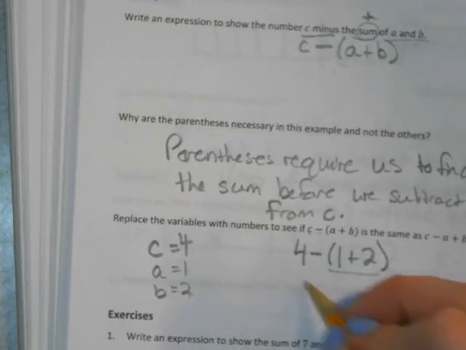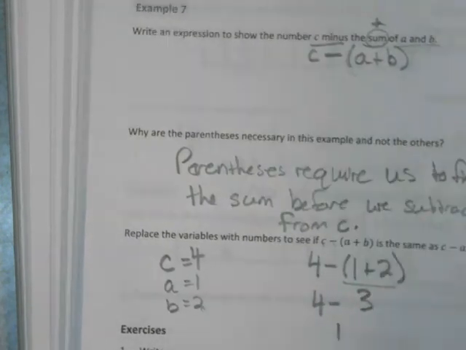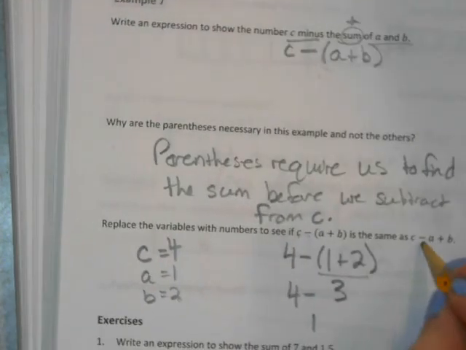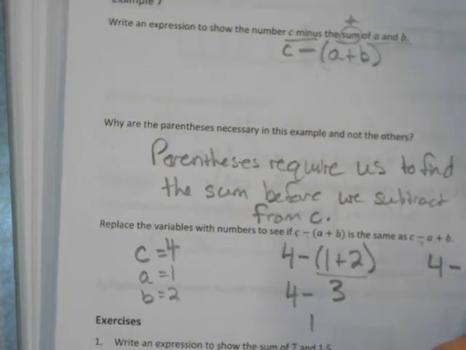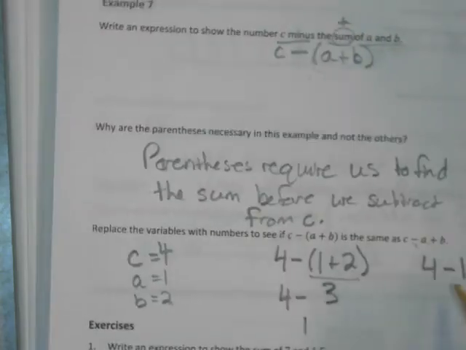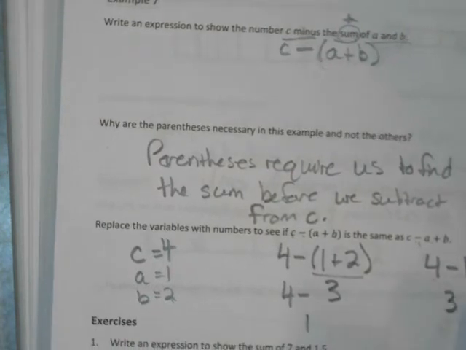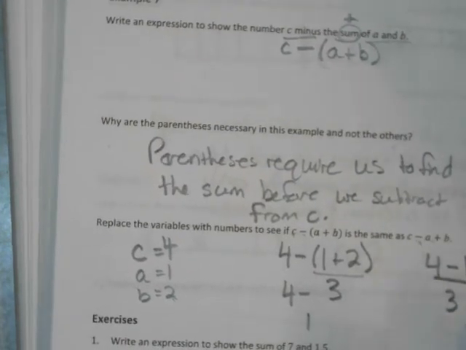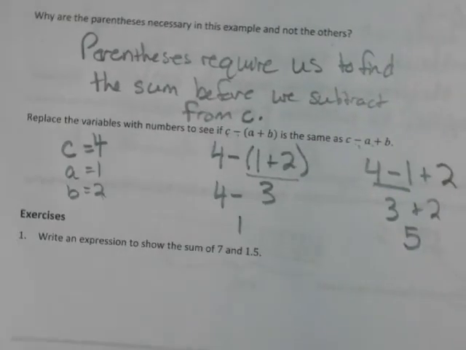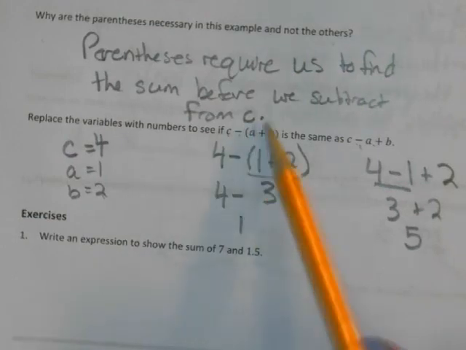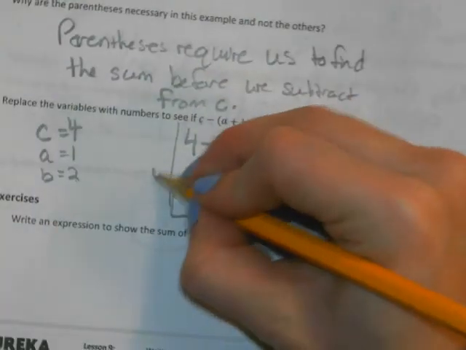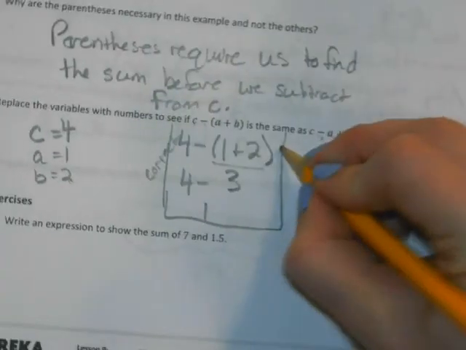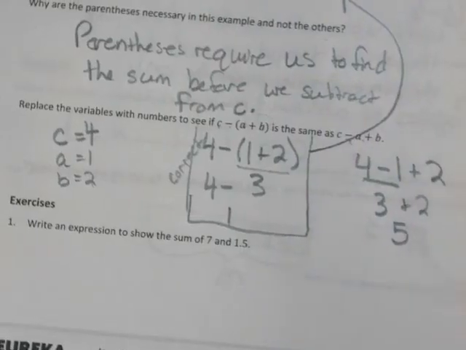And if I solve that, I have 4 minus 3, which gives me 1. And then over here, we have c, which is 4, minus a, which is 1, plus b, which is 2. So I have 4 minus 1 is 3, plus 2 is 5. So, as you can see, it definitely does not equal the same thing. So that parentheses makes sure we get the correct answer, because this is the correct one for what that sentence was telling us up here.